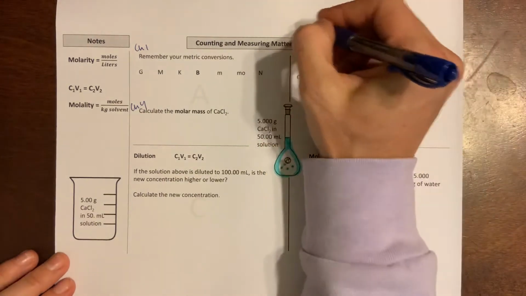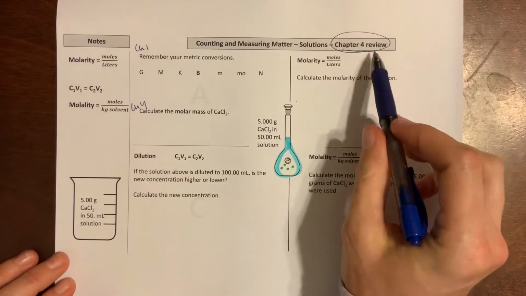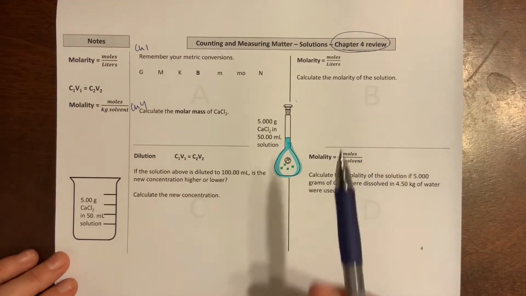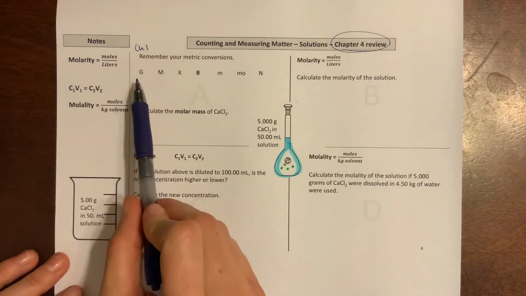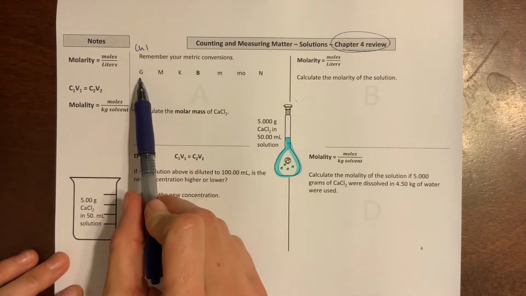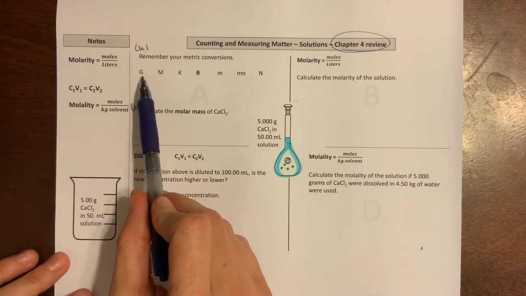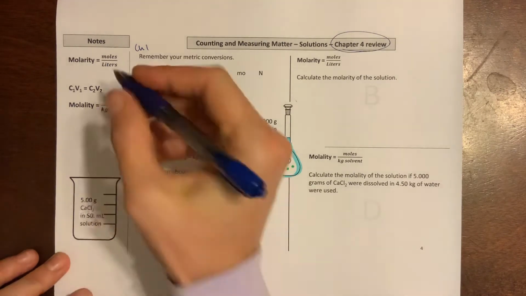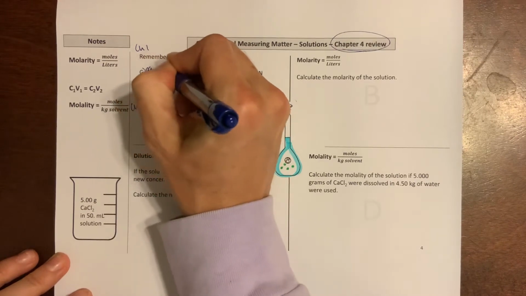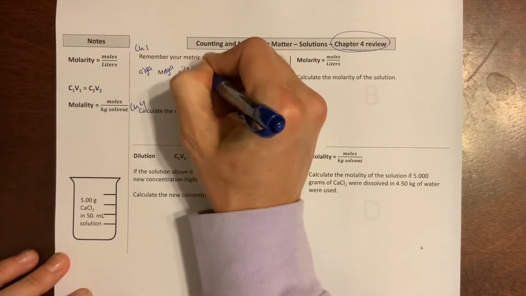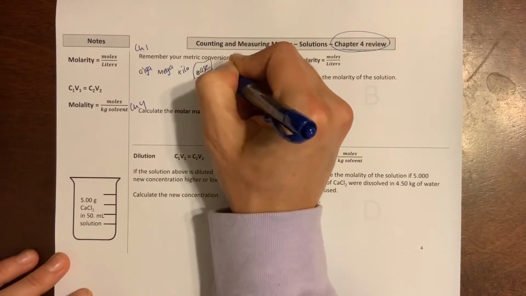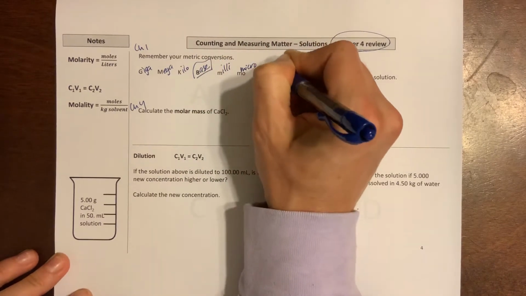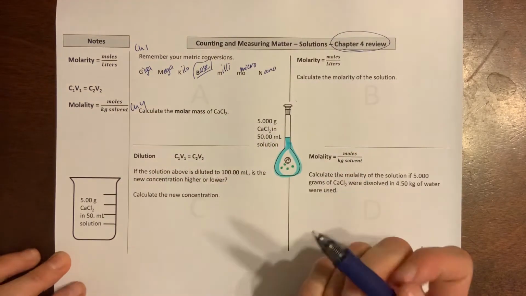And everything that we are doing here, you saw something very similar in chapter 4, so you can go back there and review if you need to. So first of all, I want to just remind you that once upon a time you knew how to do your metric conversions. So giants, meat, kings, buying, milk, molding nicely. And that was giga, mega, kilo. This is our base unit, milli, micro, and nano. So you want to remember those.